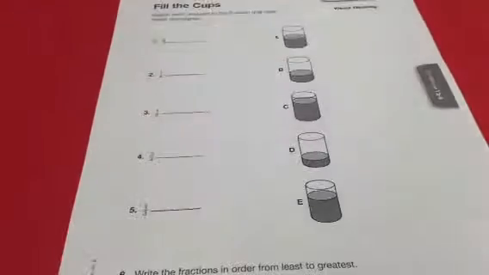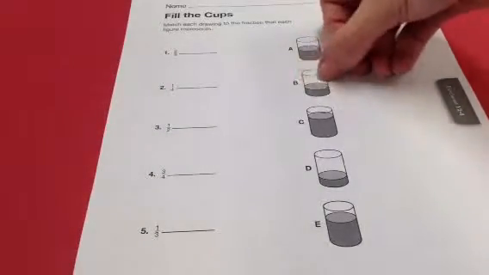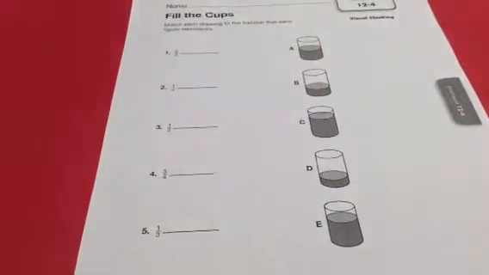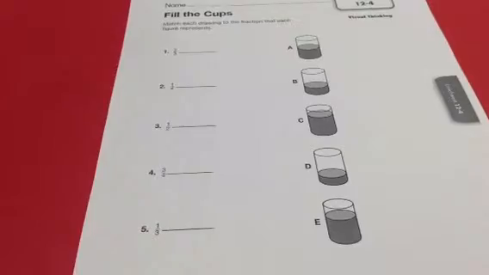And then fill the cup is simply just going through and deciding. Again, you would use the lines and try to break up the cup to see how many equal size pieces you could get in each one of those cups. And then you're just writing the letter on the line over there. And I have the answer key for all of that in your packet.